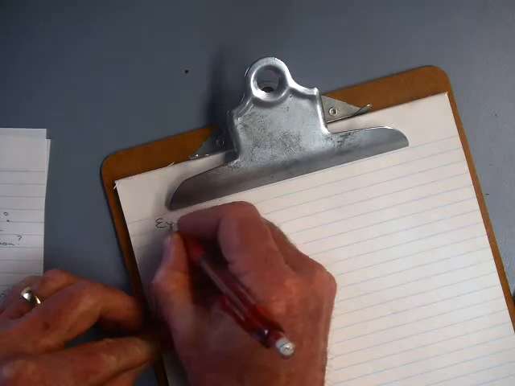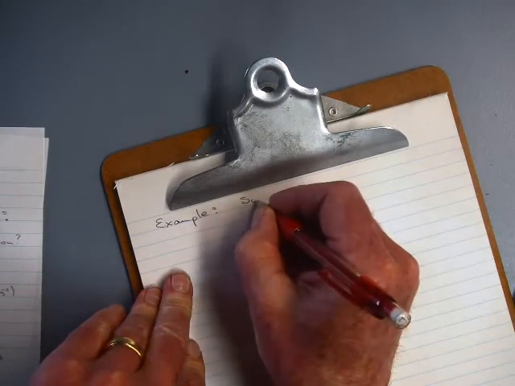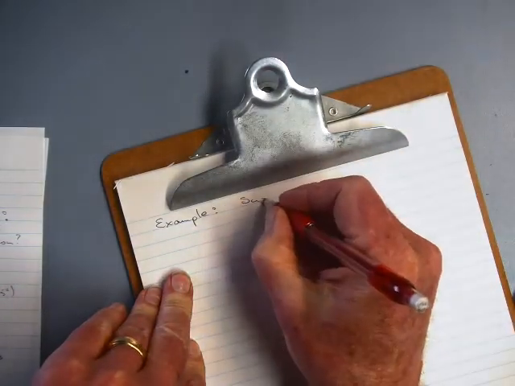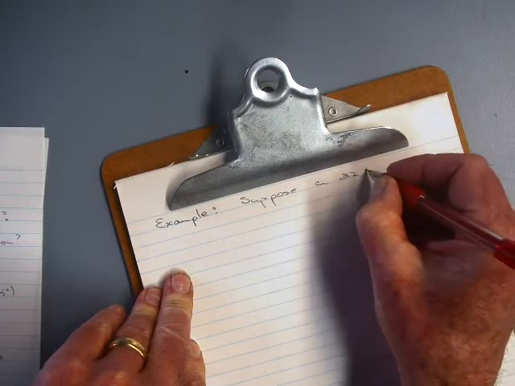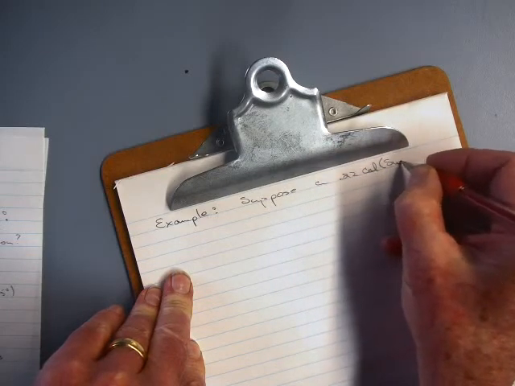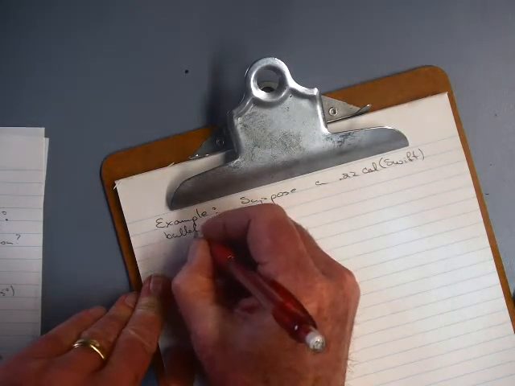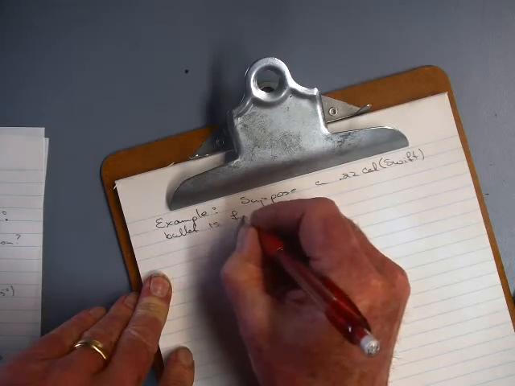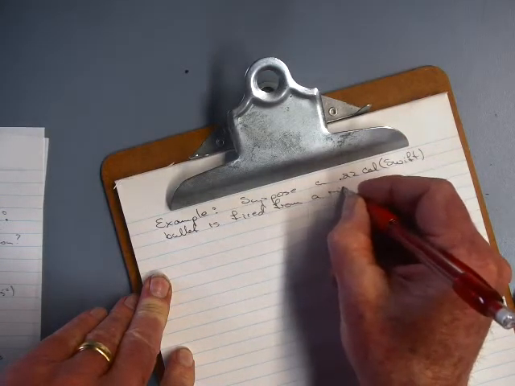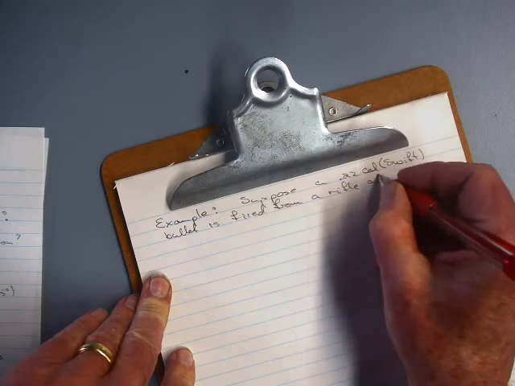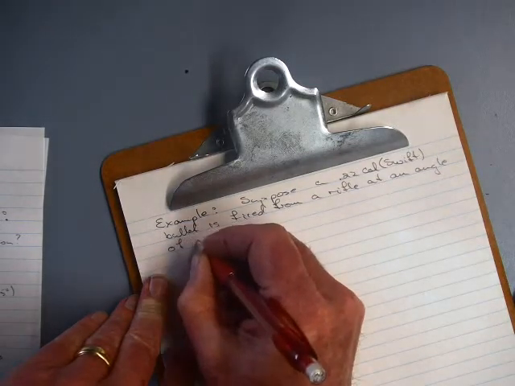So, example. I'll write out the problem. Suppose a .22 cal, and this is called a Swift because they come in different versions, bullet is fired from a rifle at an angle of 35 degrees.